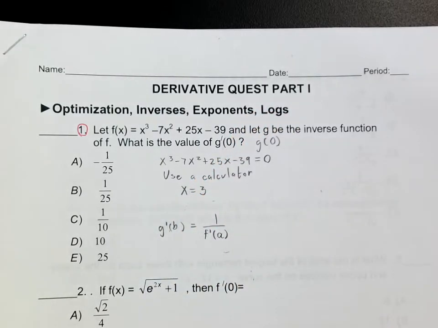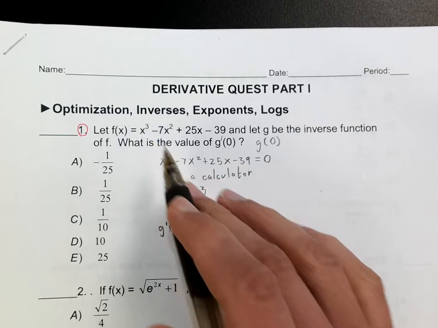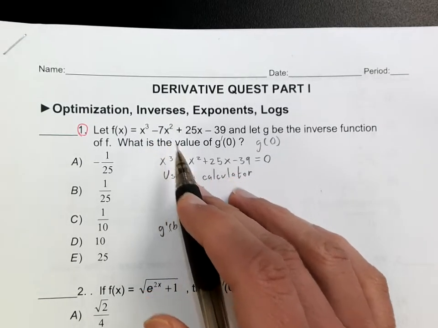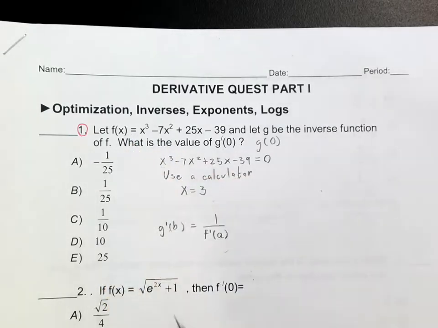Alright, so that's the value that we're going to use. So now when we take the derivative of this function, all we have to do is plug that 3 into f prime, the derivative of f of x, and we'll get the answer.